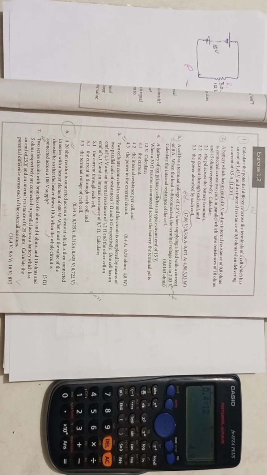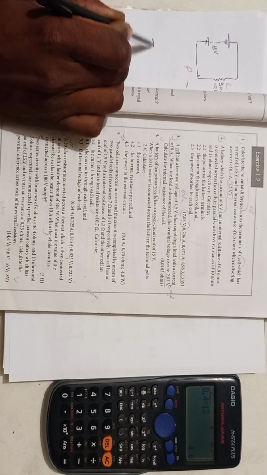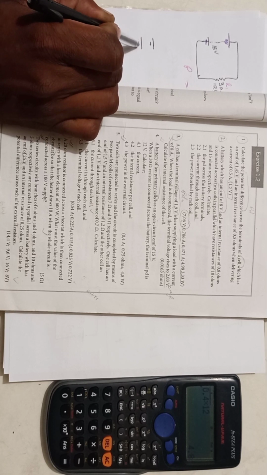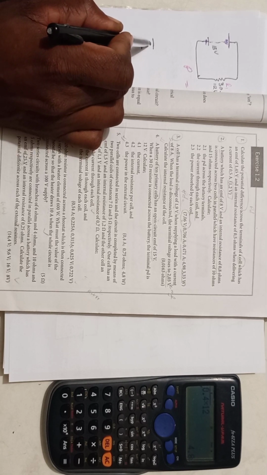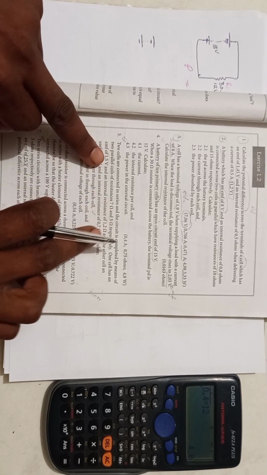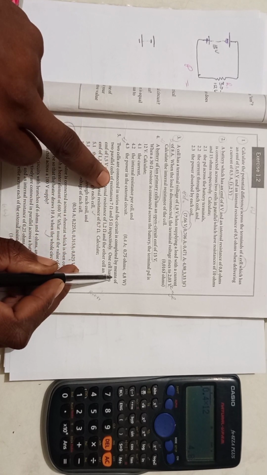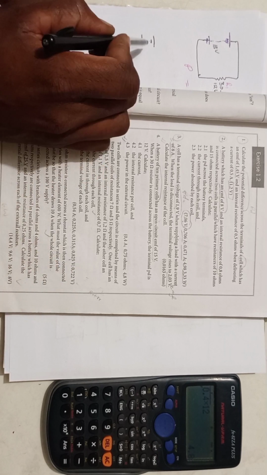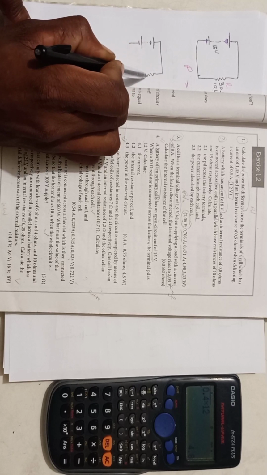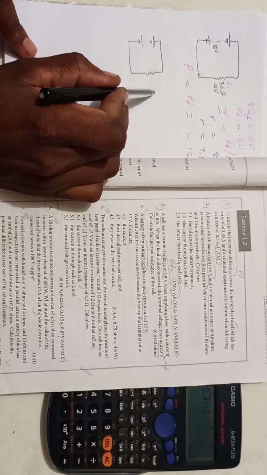Let's come to number 5. Two cells: cell number 1 and cell number 2, connected in series. And a circuit is completed by means of two parallel coils. Okay, we have two parallel coils, another coil.